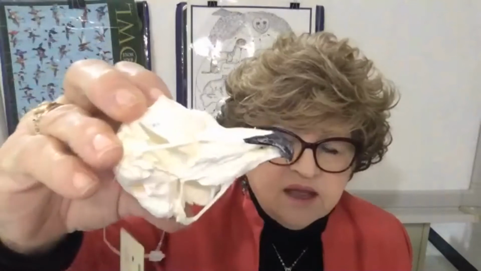Now I do have a replica, a model of an owl skull right here. It's against the law to own parts of birds of prey. So this one's not a real one. This one's made from resin. We bought this from a science company, and they poured some plastic stuff into a mold and made this.